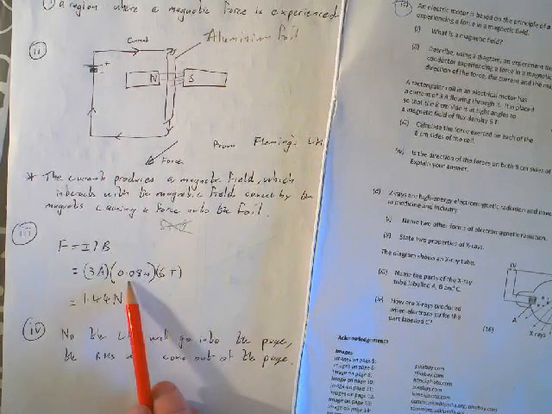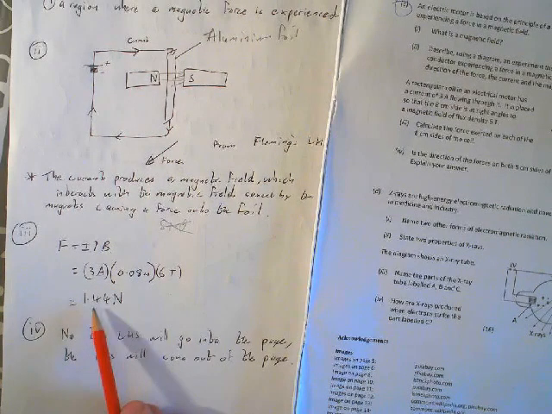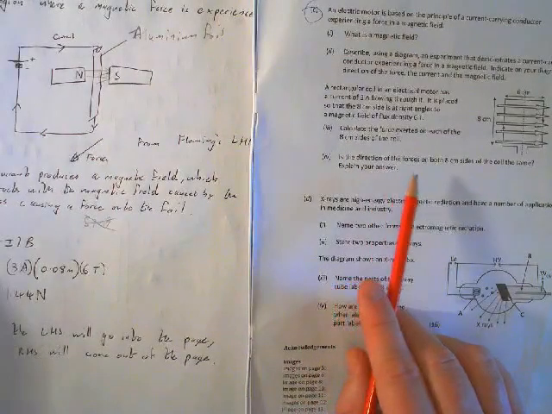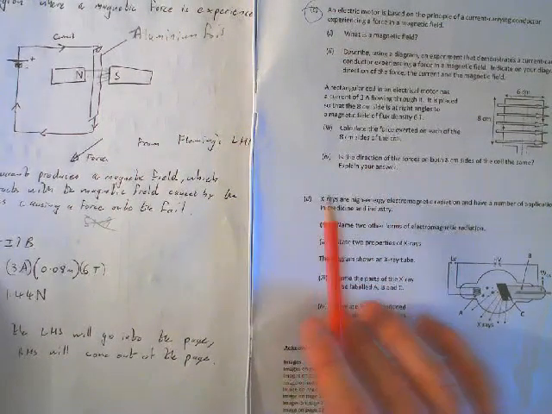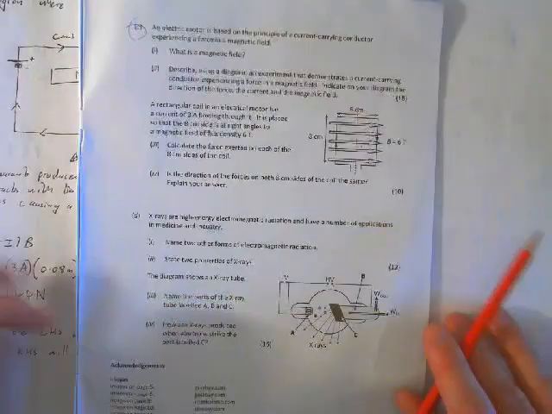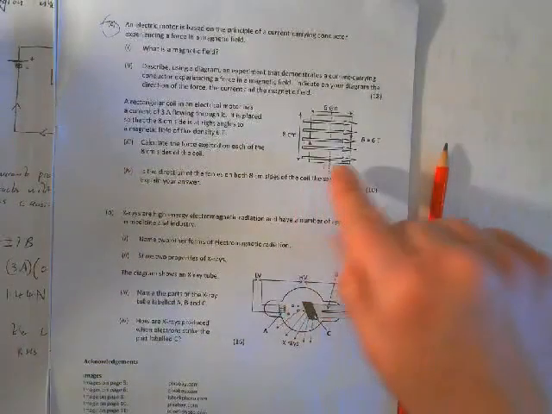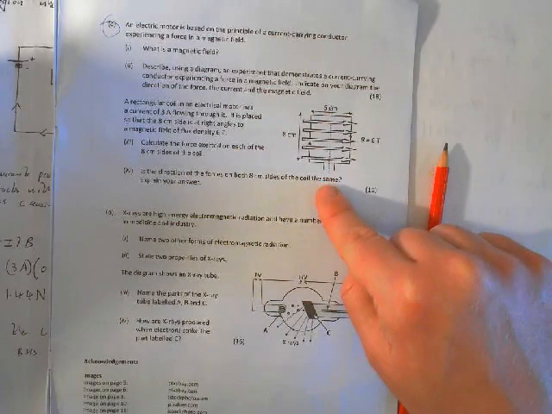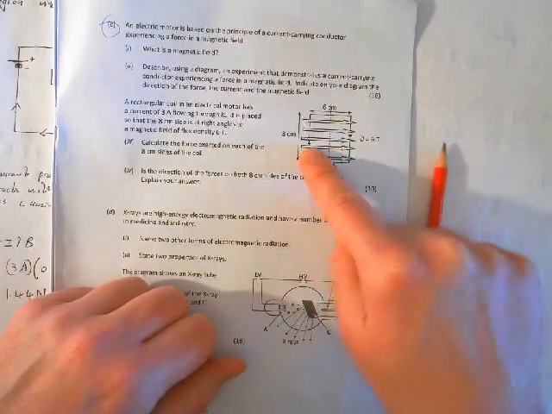Now because it's perpendicular, we don't have to worry about that sine theta nonsense, which is great. So it's just the current of 3 amps times the length of the conductor. Now be careful here, because they give it in centimeters, they're being sneaky, we need it in meters. So 3 amps times 0.08 meters, because that's 8 centimeters, times the 6 Teslas gives us a force of 1.44 newtons. That's the force that they experience.